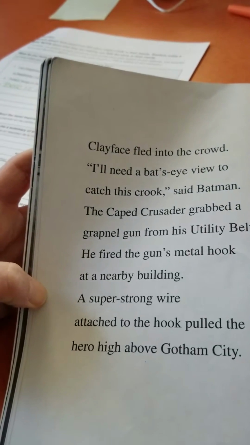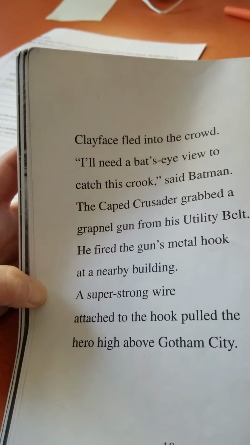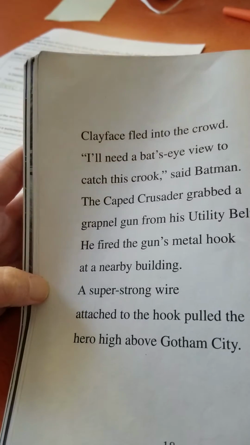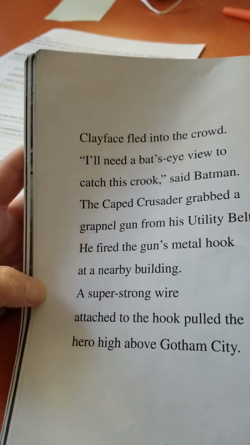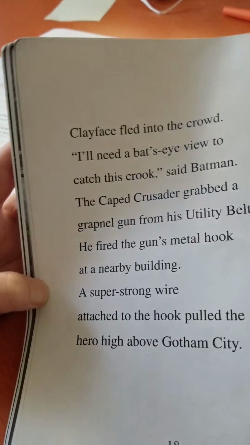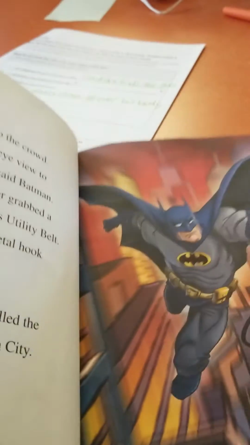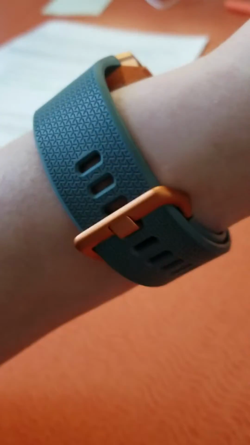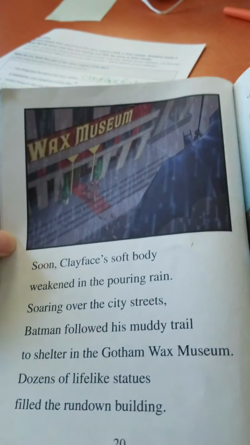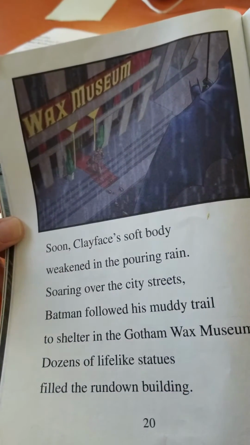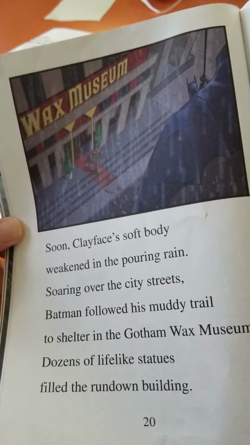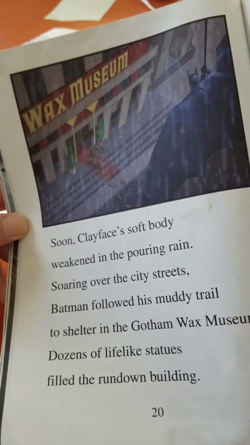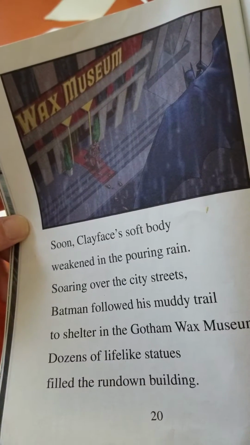Clayface fled into the crowd. "I'll need a bat's eye view to catch this crook," said Batman. The caped crusader grabbed a grapnel gun from his utility belt. He fired the gun's metal hook at a nearby building. A super strong wire attached to the hook pulled the hero high above Gotham City. Soon, Clayface's soft body weakened in the pouring rain. Soaring over the city streets, Batman followed his muddy trail to shelter in the Gotham Wax Museum. Dozens of lifelike statues filled the run-down building.